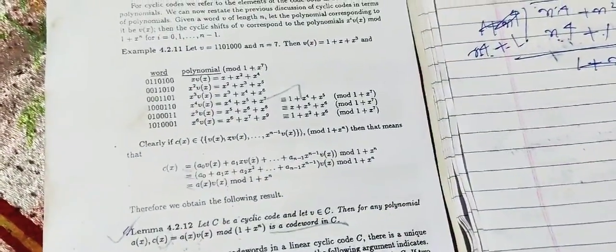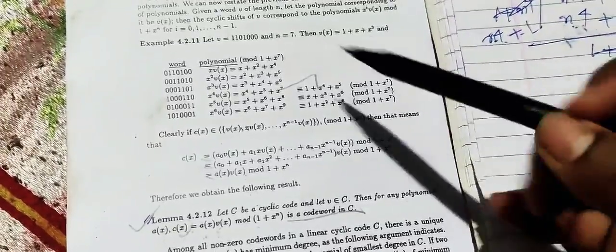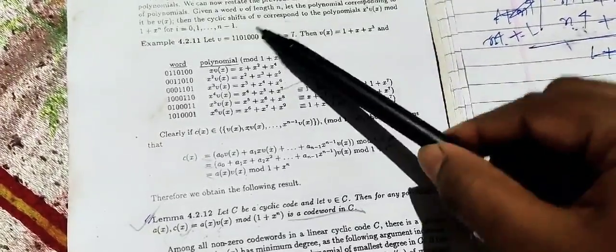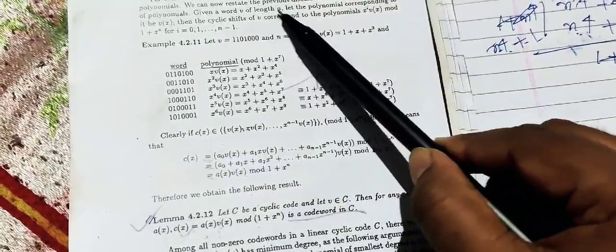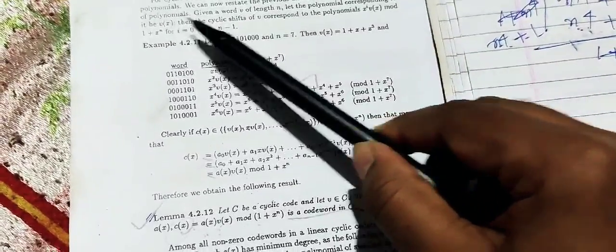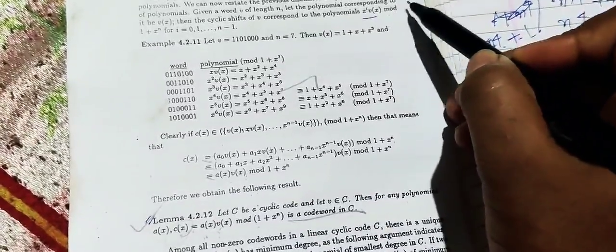Clear? So next, this is a note. Given v of length n, let the polynomial corresponding to v be v of x. Then the cyclic shift of v corresponds to the polynomial x raised to i into v of x mod 1 plus x raised to n.